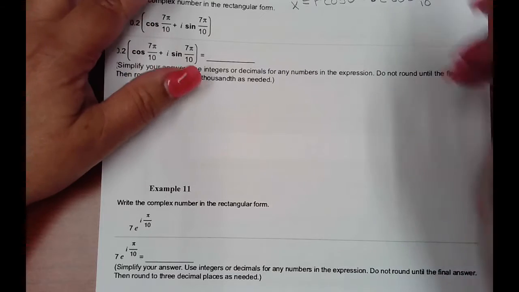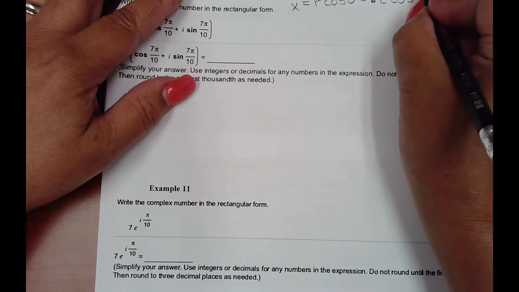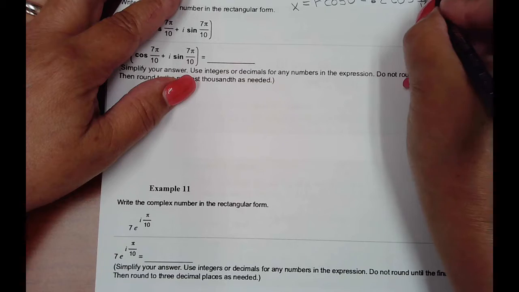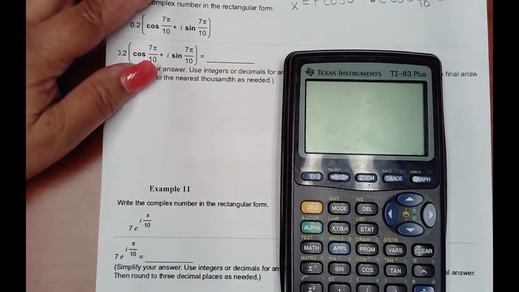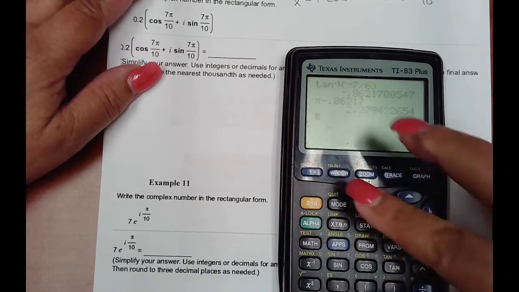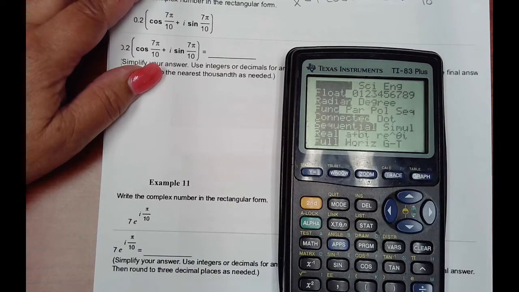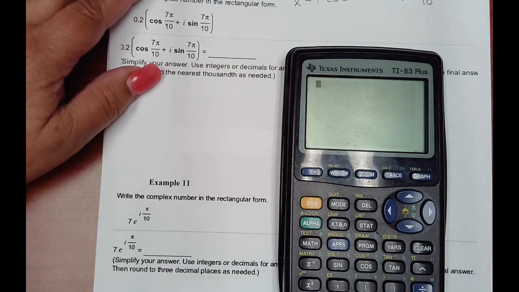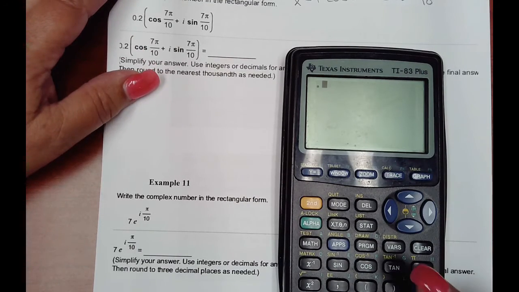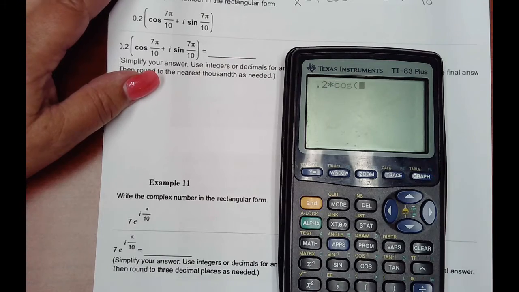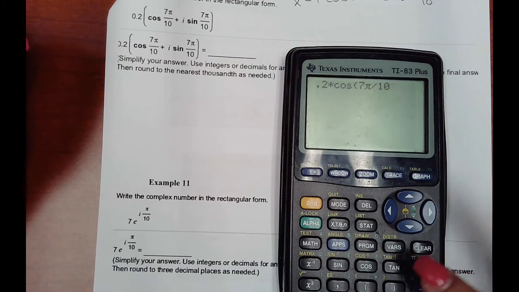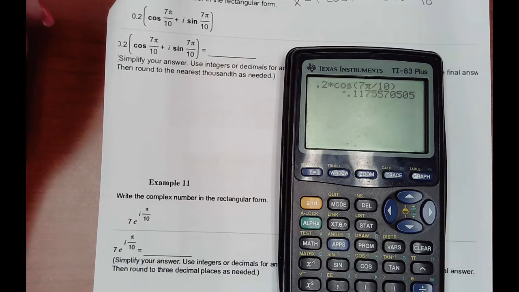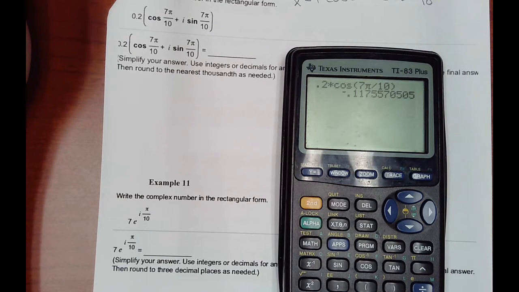You need to be in radian form for this because you're feeding in a radian type answer. Okay, so as we feed this in, mode needs to be in radians, which I believe we are still in. And check that real quick. Mode. Yep, mode is in radians, so quit out of there. Let's clear that out. We're going to go 0.2, our r value, times cosine of 7 pi divided by 10. And we get negative 0.117.